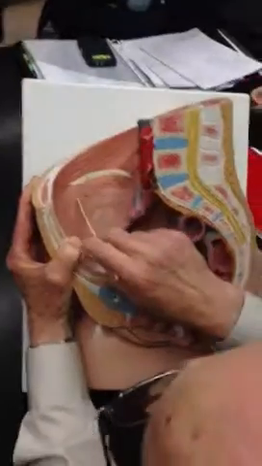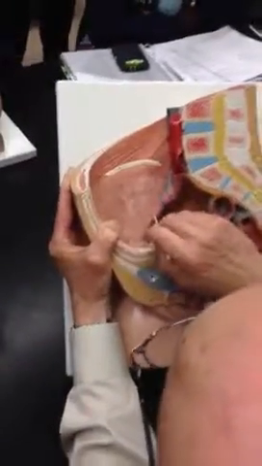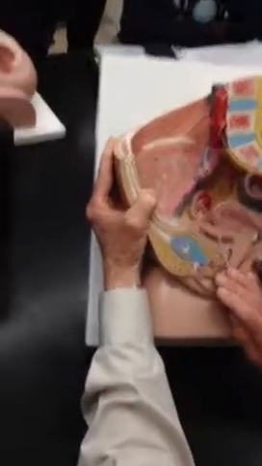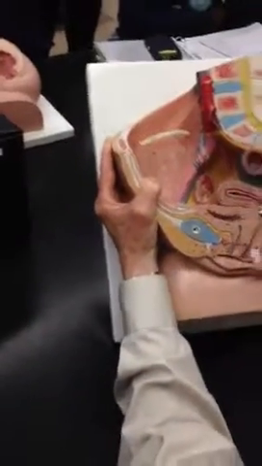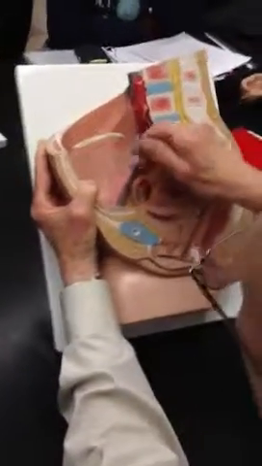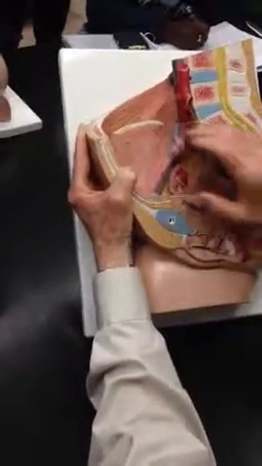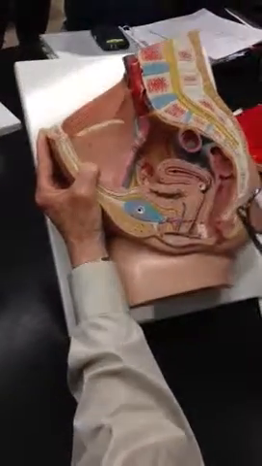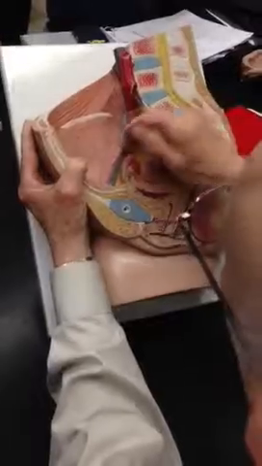And you can see the ligament. Which ligaments do I ask you to learn? The broad ligament and the round. This is the broad ligament. It attaches these organs to the lateral wall of the pelvic cavity. The broad ligament.